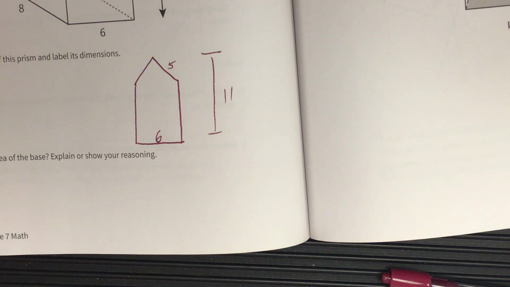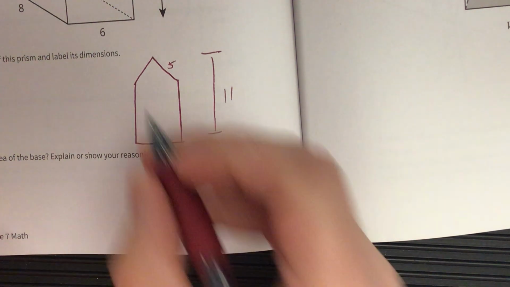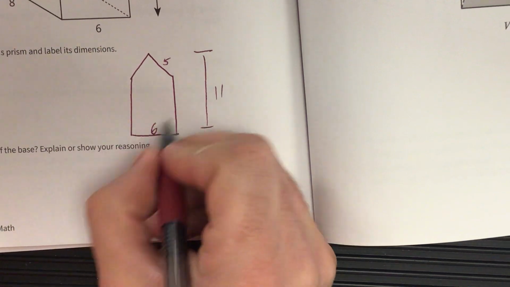Georgia, do you have a question? No, I have the answer. Oh, you do. Confident. Georgia has the answer. Okay. All right, Georgia, go ahead then. How do I figure out the area of this chunk here?